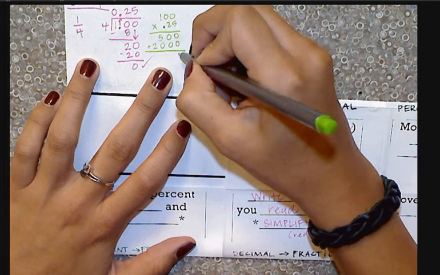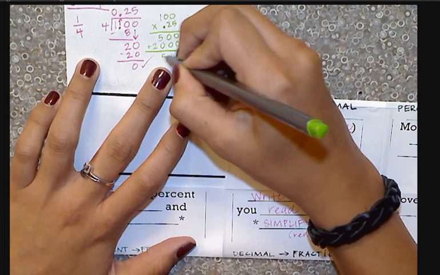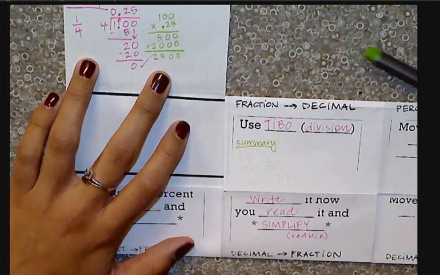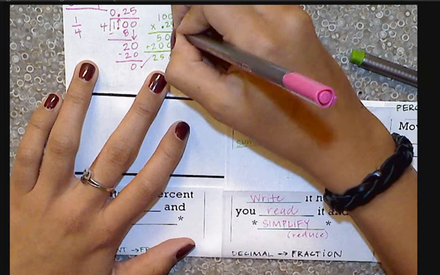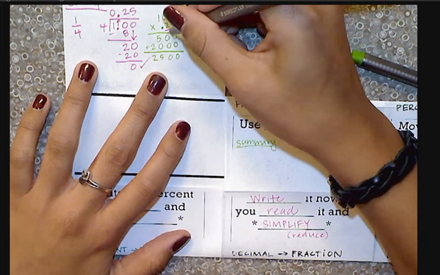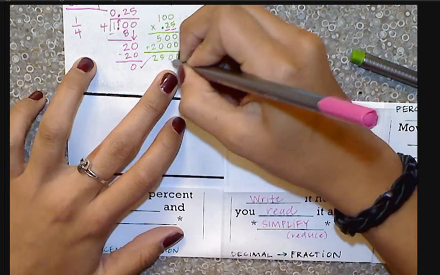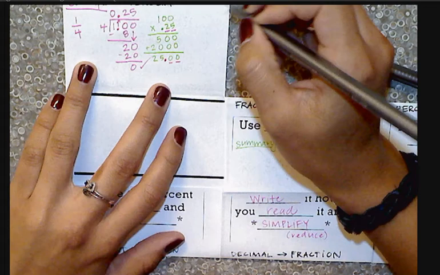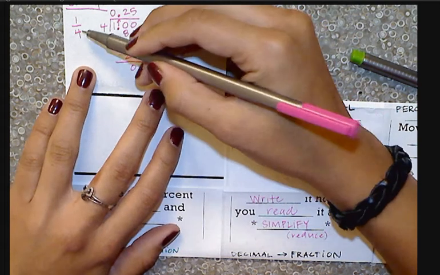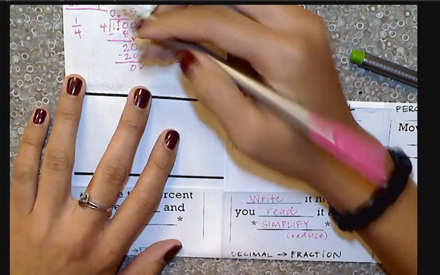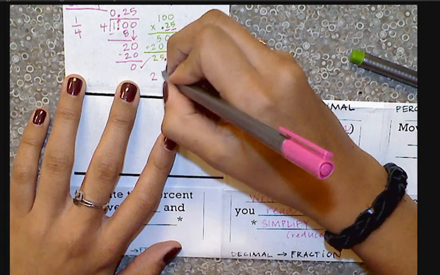Okay, add them up. I've got 0, 0, 5, 2. And I gotta make sure that I check the place values. Okay, I have 2 place values before my decimal. So I have to do the same thing in my answer. 1, 2, and the decimal goes right there. So 1/4 written as a percent is 25%.